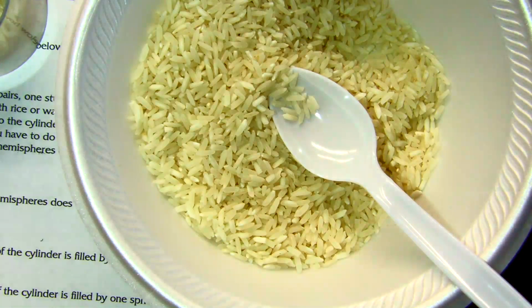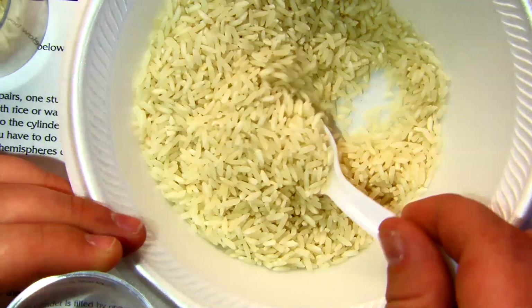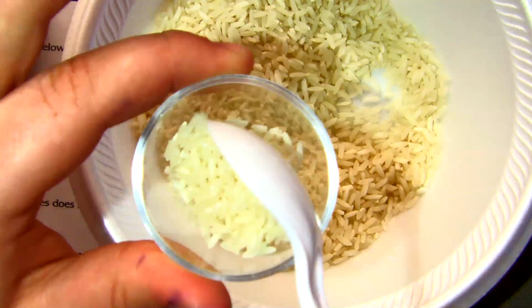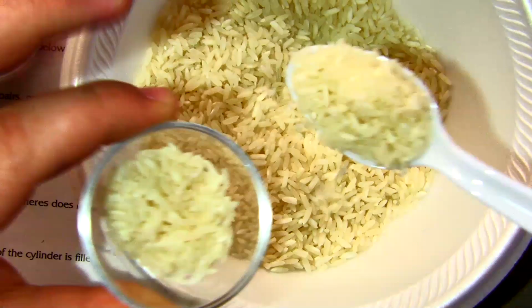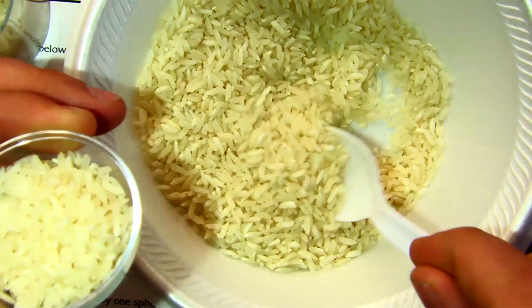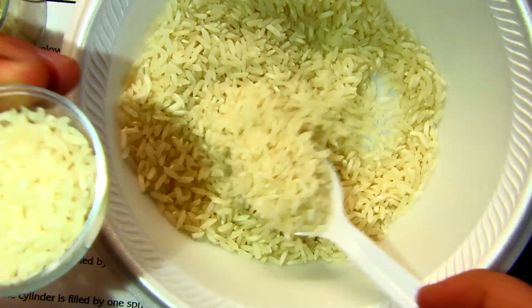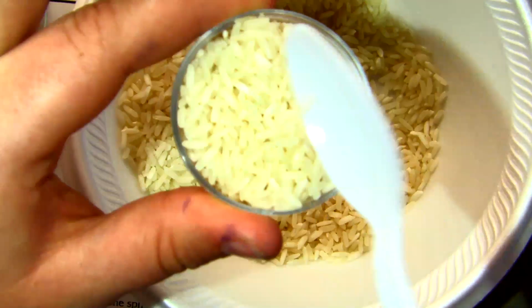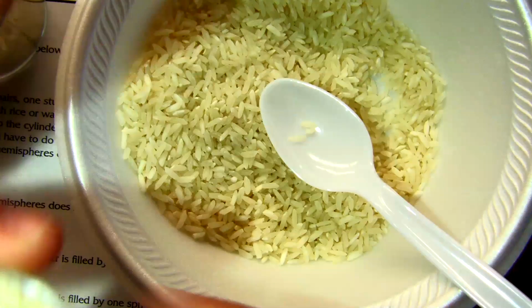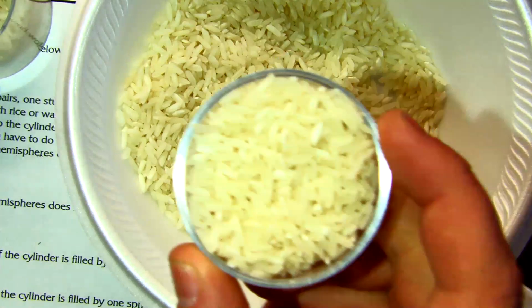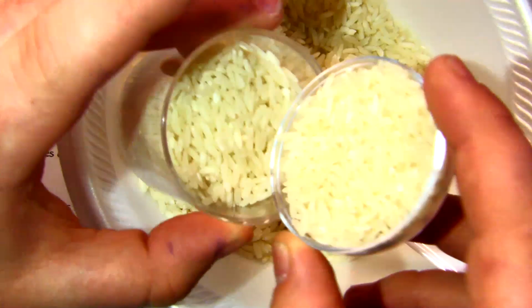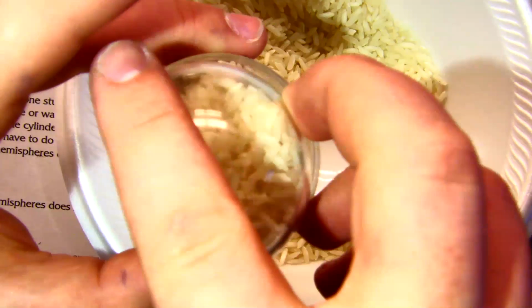So let's try it one more time. All right. Got our rice packed in there. And then pour it once more into the cylinder.